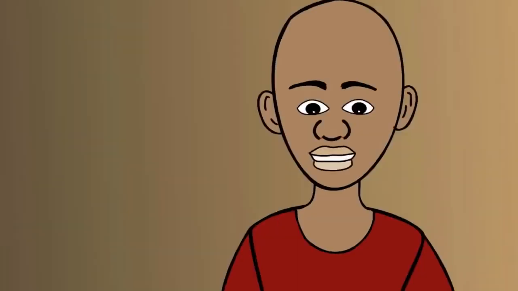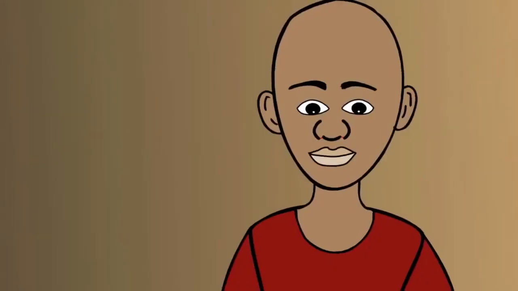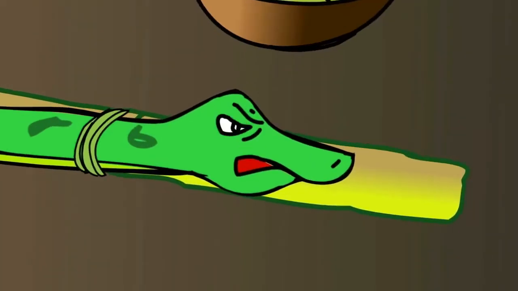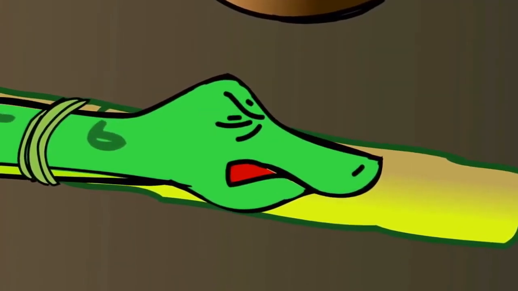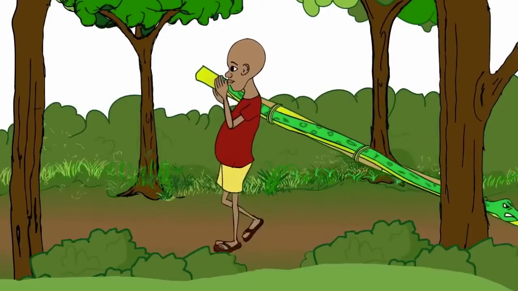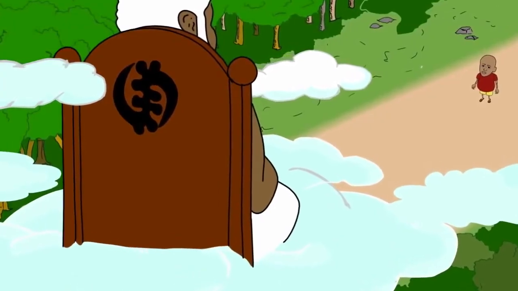Onini, it turns out my wife was right, and I was wrong. You are shorter than the pole and weaker. My opinion wasn't as good as my wife's, but you were even more foolish than I. You are now my prisoner. Anansi carried the python to Nyame, the sky god, who said, There is one thing more.